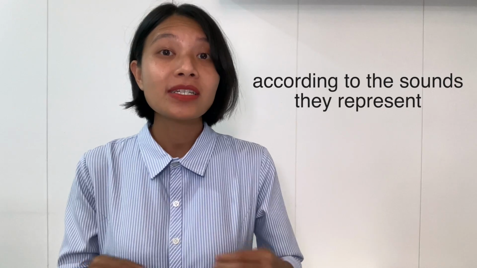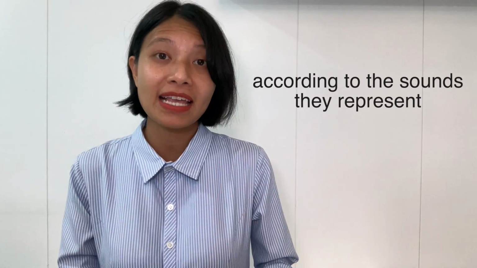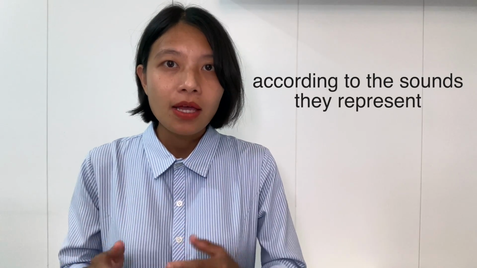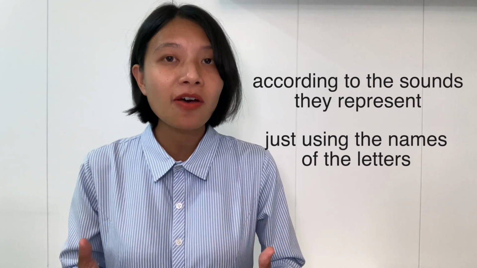Then, in the 1930s, a professor called Hoàng Xuân Hãn promoted the phonics method of teaching people how to read and write. One of the most important principles of this method was to sound out the letters according to the sounds they represent, as opposed to just using the names of the letters.